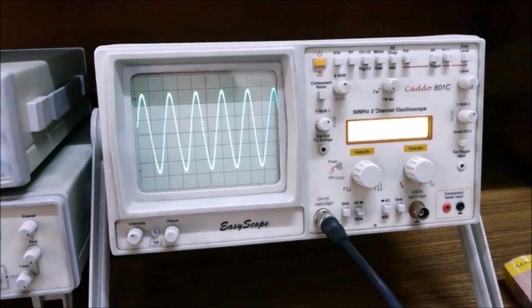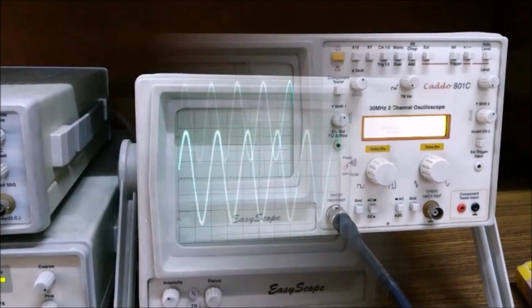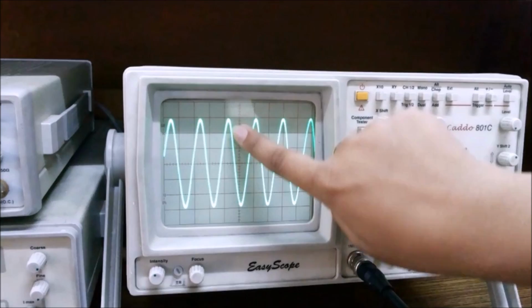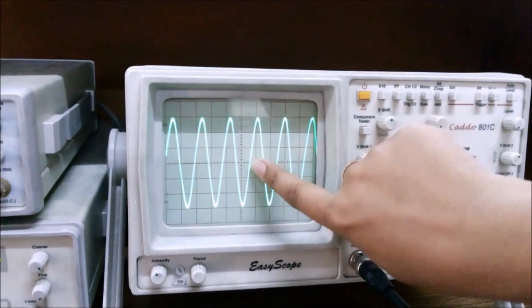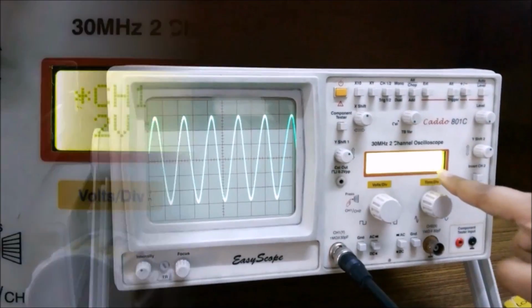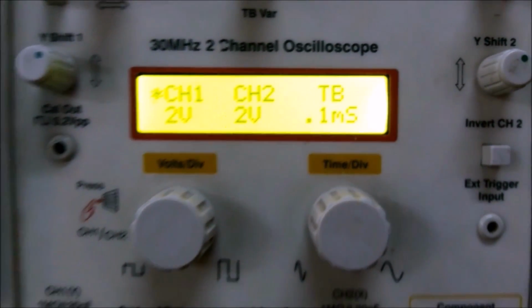Now let us watch some observations on the CRO. Here you can see the output waveform by the RC phase shift oscillator. Let us calculate the time period of the waveform. We consider the distance between a single wave. Here you can see it consists of two blocks. We multiply it with the time base to get the time period.